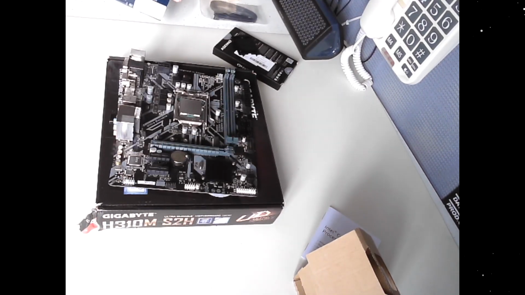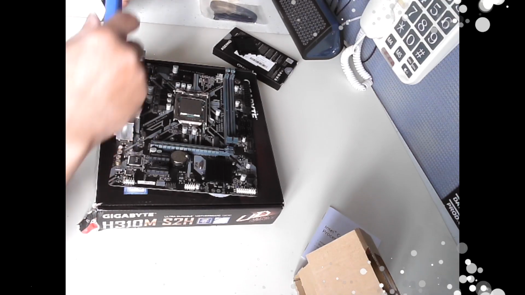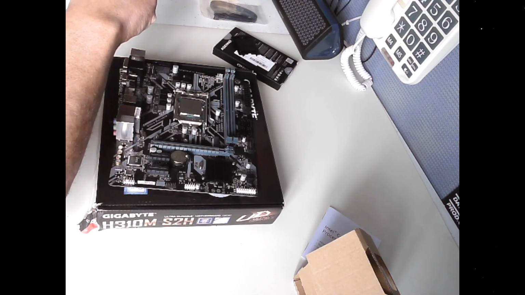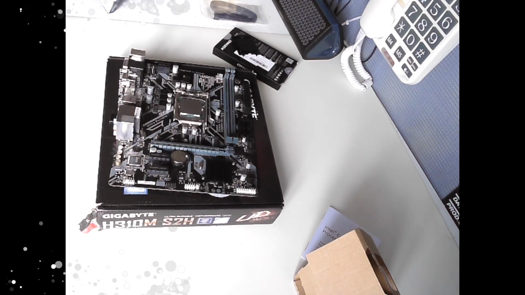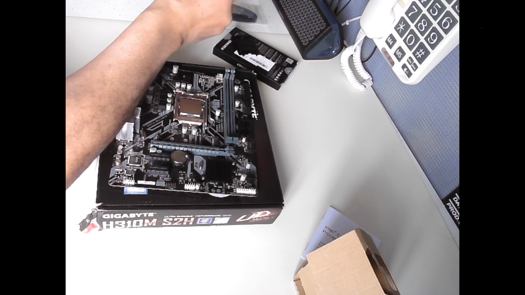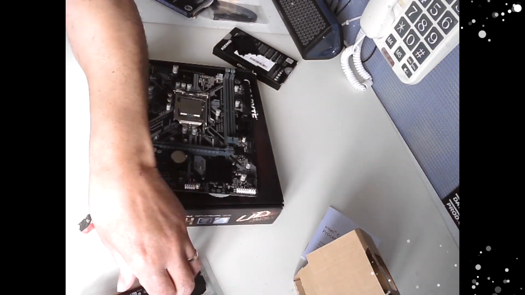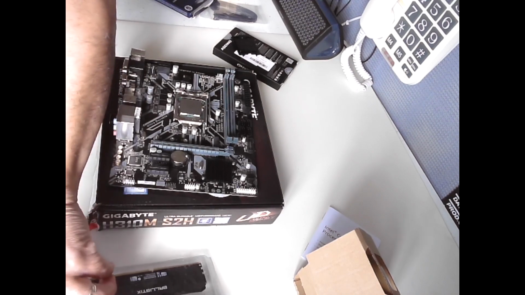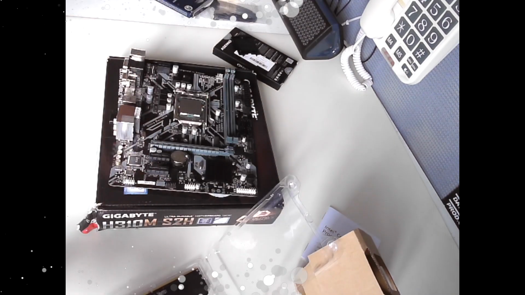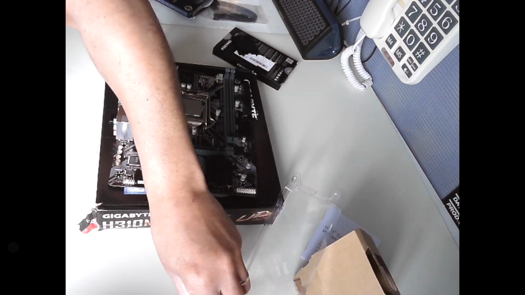So let's get that open again. There. It says LGA 1151. And what that means is it's a land grid array and there's 1151 pins in that socket. Okay, next. So we've got 16 gigabytes of RAM, 2 sticks of 8.